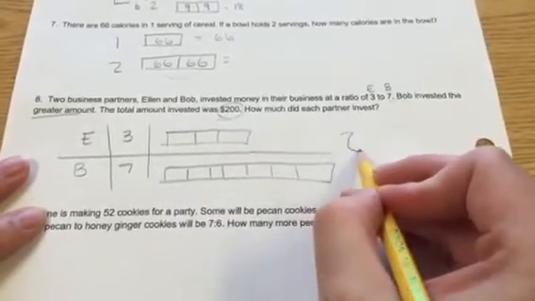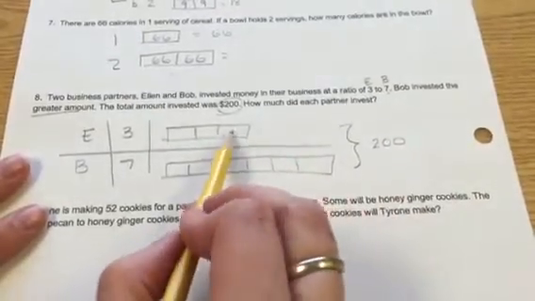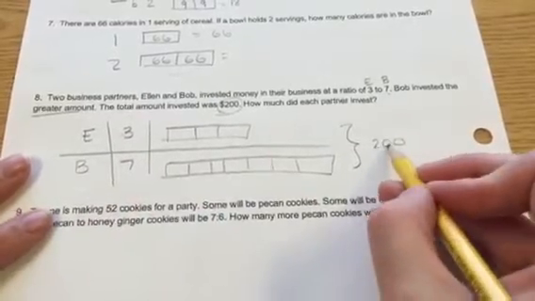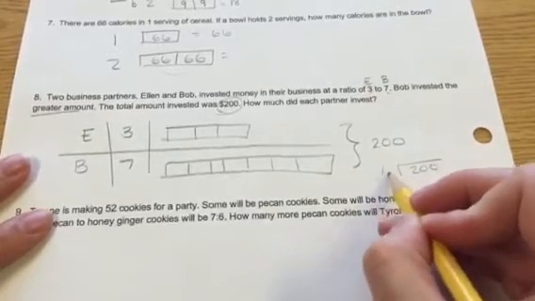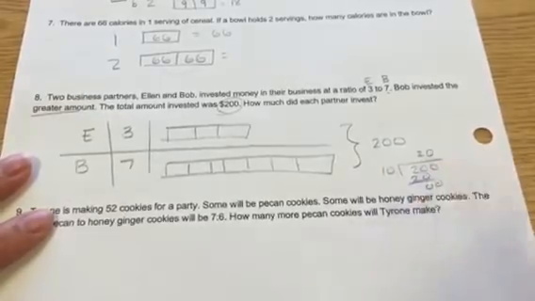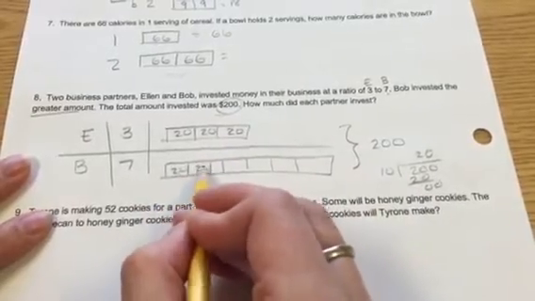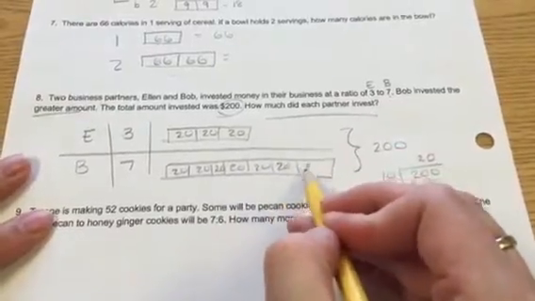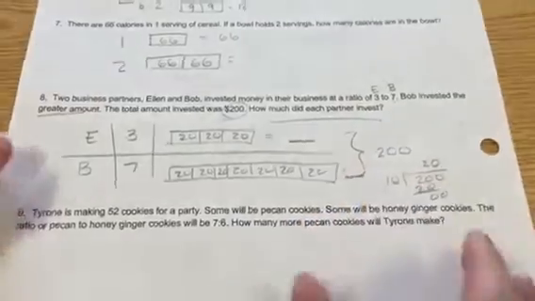We know that the total is $200. So I need to get a total number of boxes. 7 plus 3 is 10. So $200 divided by 10 boxes would go in 20 times. So each box would be worth 20. So you need to figure out, the question says, how much did each partner invest? So you need to get that total for each of these lines.